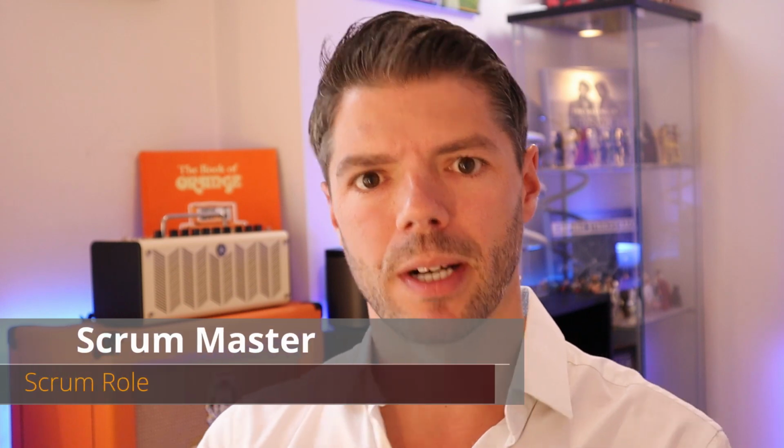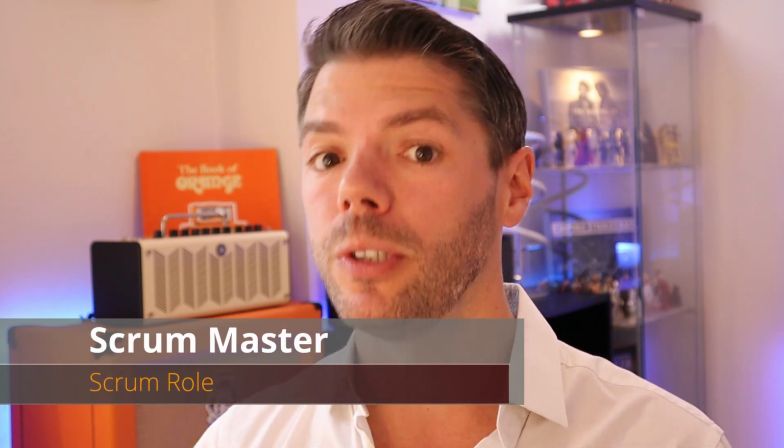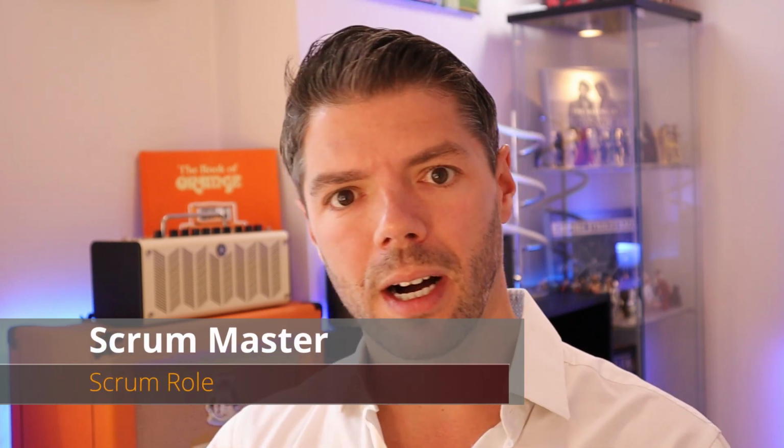And the third role is the role of the Scrum Master. The Scrum Master is a coach. They are a facilitator. They are a mentor. They are the person that is there to help the team be the best team that they possibly can be. They're an impediment remover. To an extent, any impediment that the team can't solve themselves, the Scrum Master may choose to take on to help that team overcome the barriers that are stopping them from being even better.